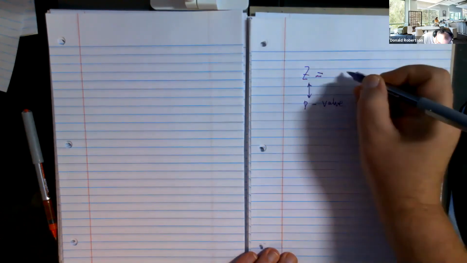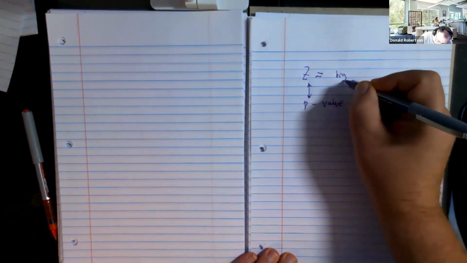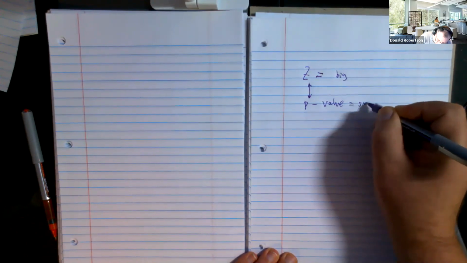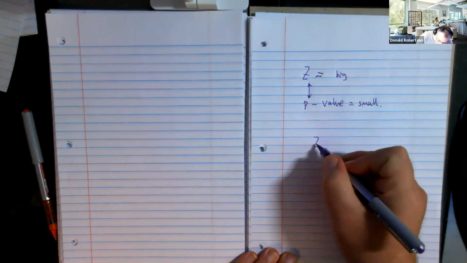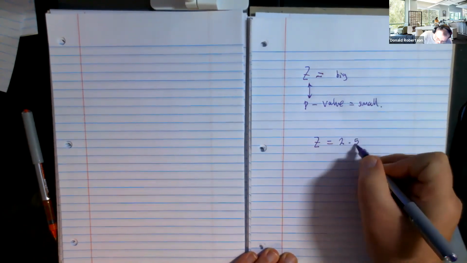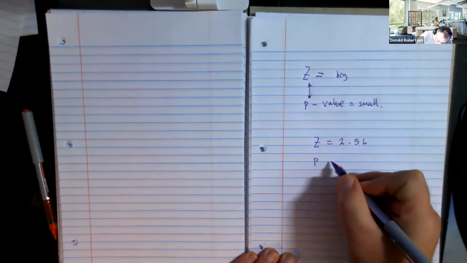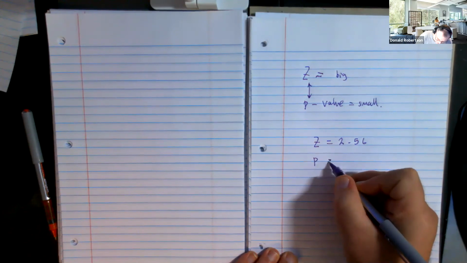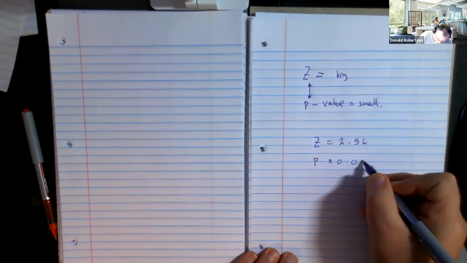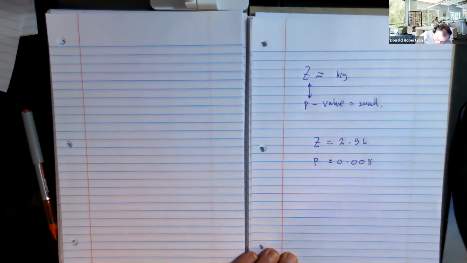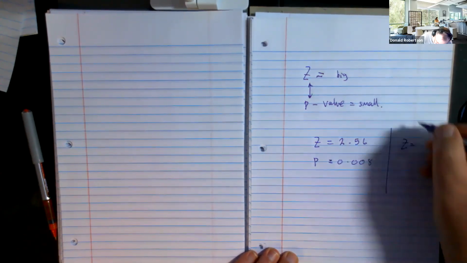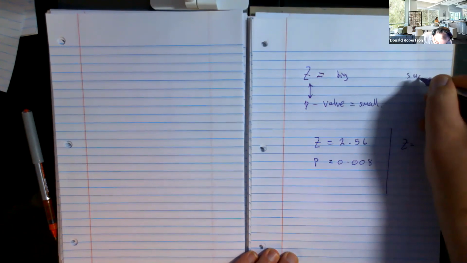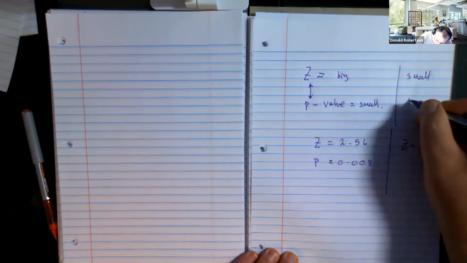If you get a Z score that's big, the p-value will be correspondingly small. So if you get a Z score of something like 2.56, you might end up with a p-value of 0.008. If, on the other hand, you get a Z score that's small, the p-value gets big.